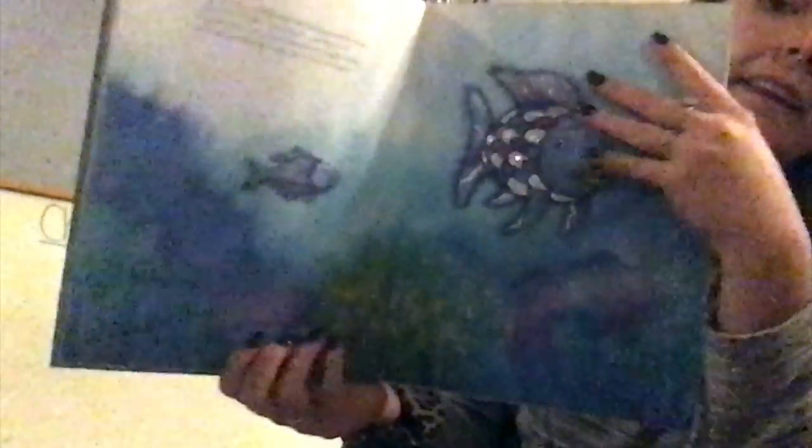So let's look at the illustrations. Can we find another character? We already have the Rainbow Fish, so let's cover him up. Jacob, can you give me another character? Maybe he's on this page right here.